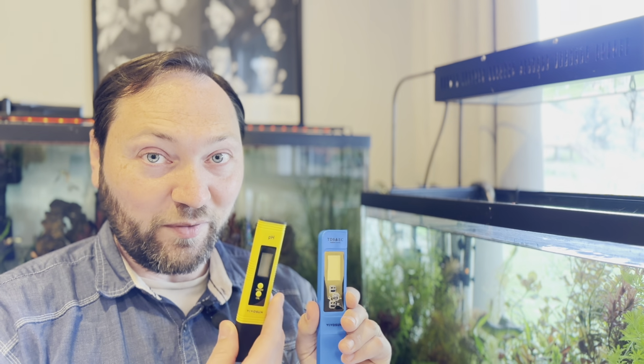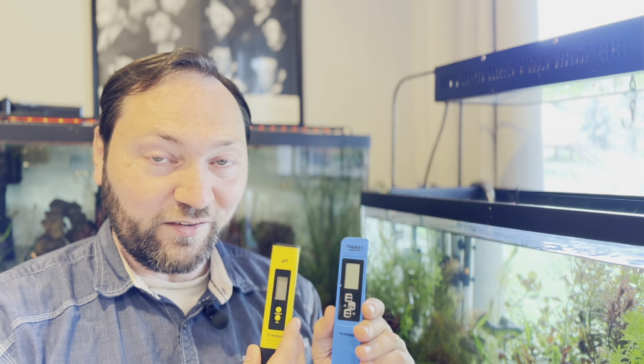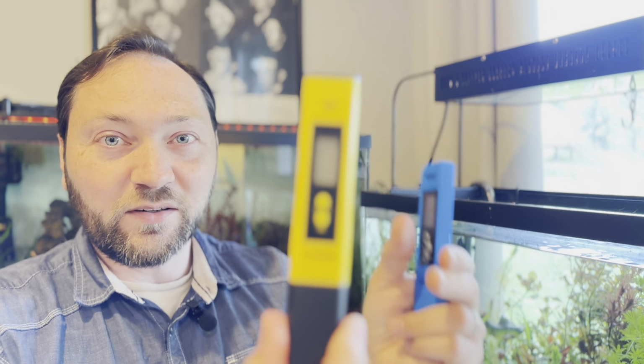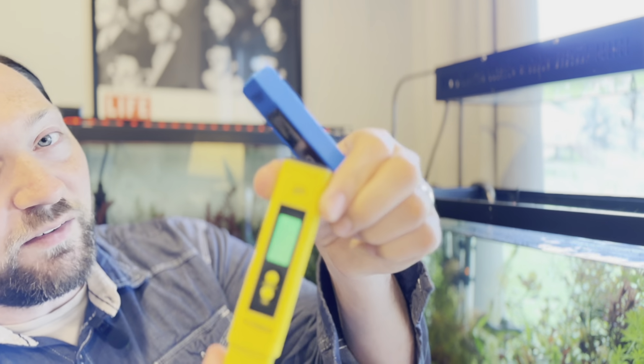You can get these pens. So I've got a pH pen and a TDS pen, right? These you can get very cheap on Amazon. I will put the links below like normal. This one is made by VivoSun, but let me show you here. They're very affordable, and they allow you to measure the pH. So if I turn it on here, you get a reading right there.